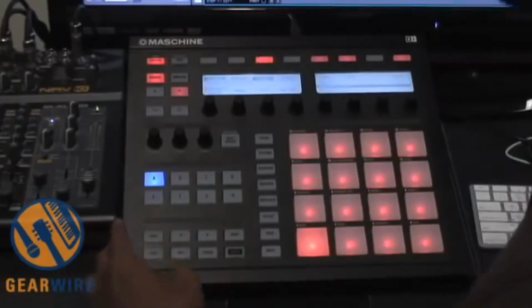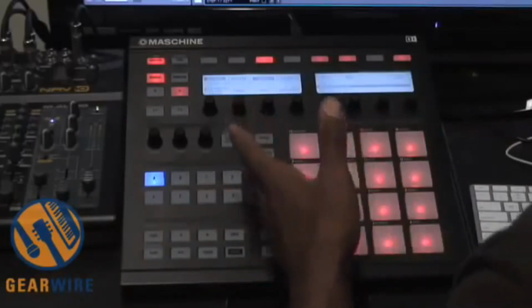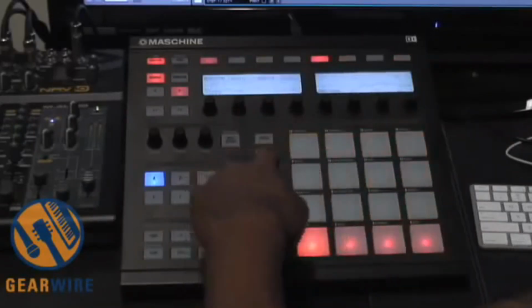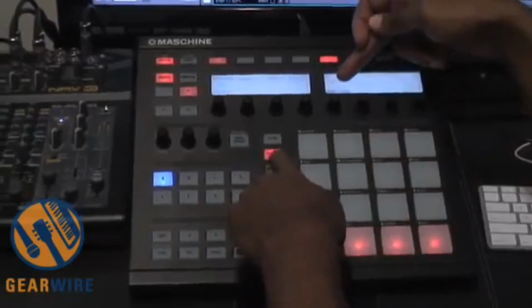Do you know how many sound designers Maschine made? Maschine made sound designers out of thousands of people. I remember they used to have a saying, hey, it's not the gear, it's the person behind the gear. No. When it came to Maschine, it was the gear. It was the gear that made the person. Maschine was like 85% the reason why you're so nice. You know what I mean?